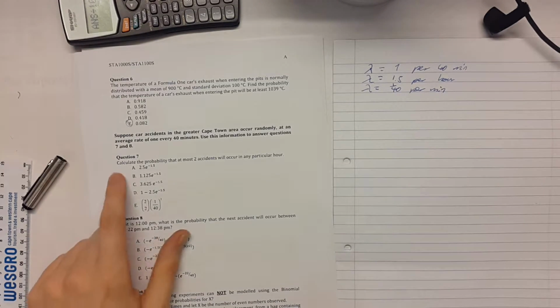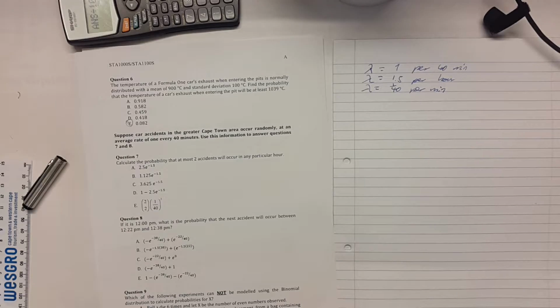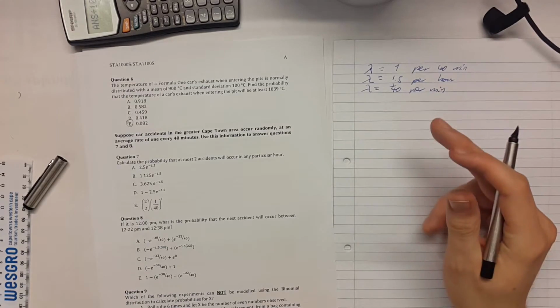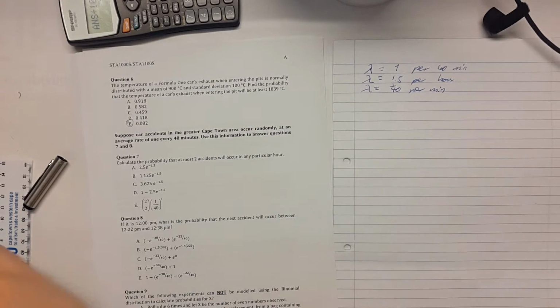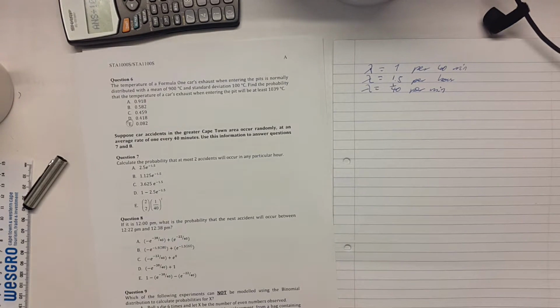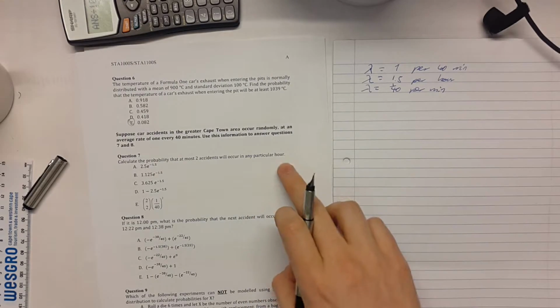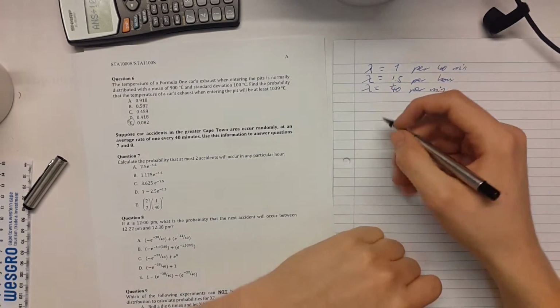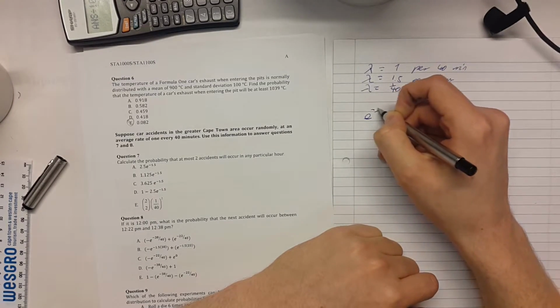Now we calculate the probability that at most 2 accidents will occur in any particular hour. So at most 2, they want 0 accidents, 1 accident, and 2 accidents. How are we going to figure this out? We're going to use our Poisson distribution because we're counting the number of events that occur in a certain time. We've got a lambda per hour, so it's 1.5 per hour. That's our lambda, and we have our Poisson formula.